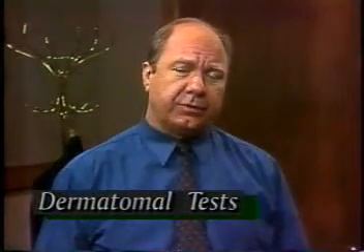Looking at dermatomal testing first, there are a couple of ways of doing this. We can use light touch, where we're looking for almost anesthetic areas over the patient's skin, and we can use pinprick, where we're looking for hypoesthesia.